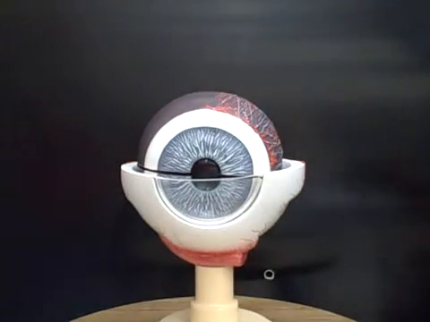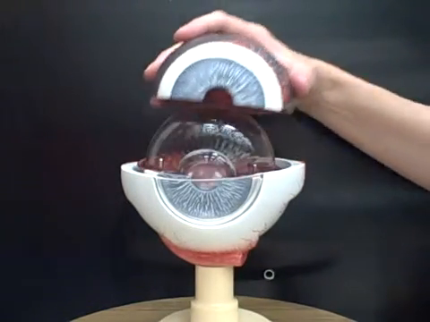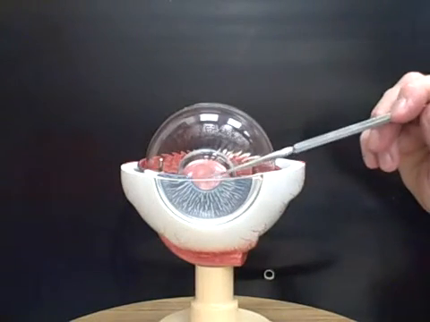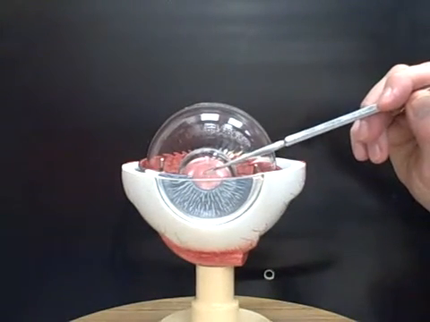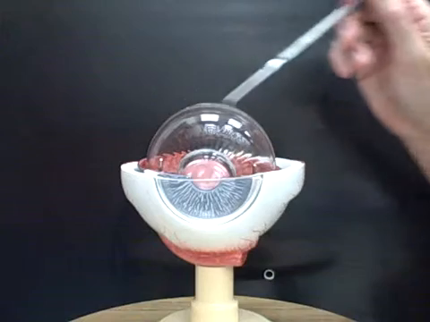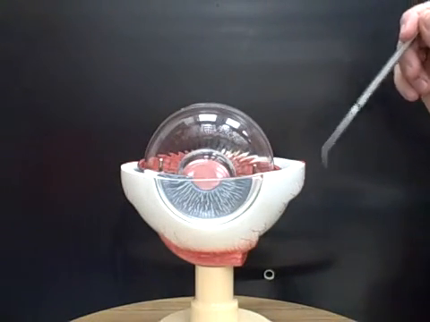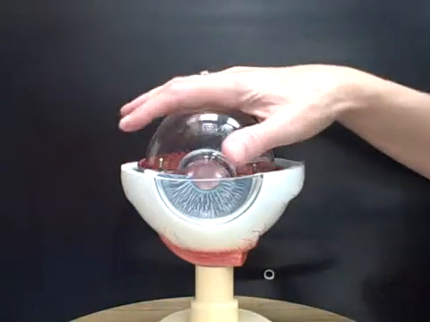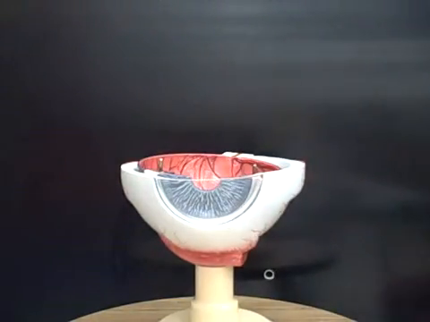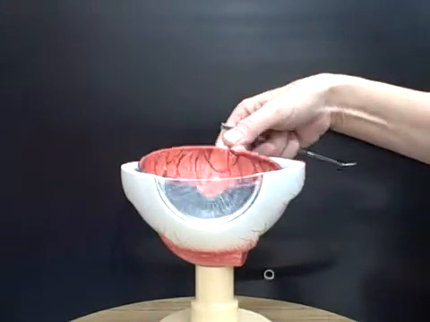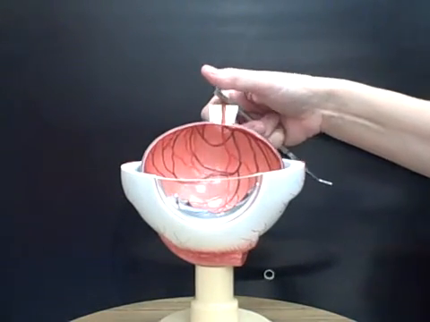Looking inside the eye, after going through the pupil, the light must enter and go through the lens, then into the posterior area of the eye, filled with vitreous humor. It then hits the inner layer, the retina.